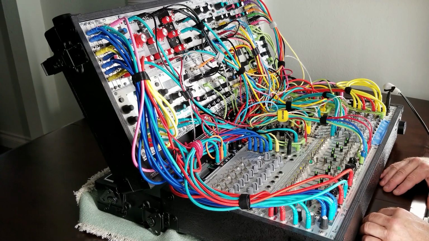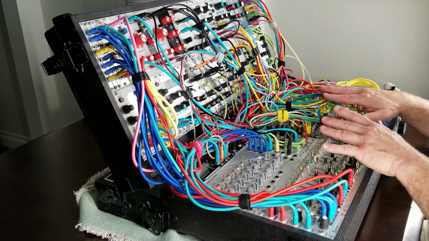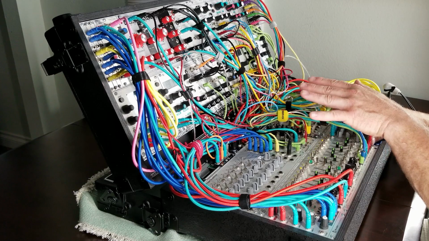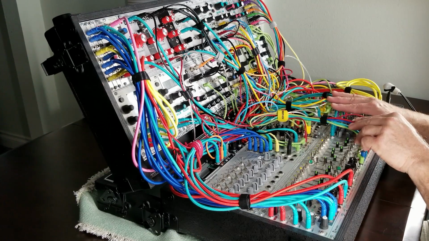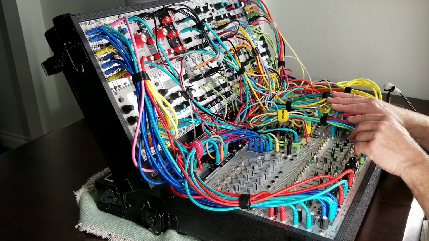So that was it for part 2 in showing you how this system works. If you want to hear it in a more musical context, then check out the next video. I'm going to just do an improvisation on the system. Let's take it out for a spin and make some music.